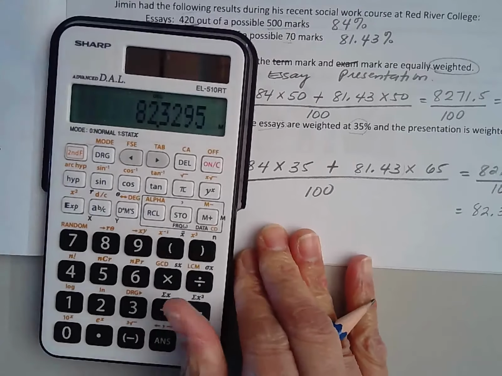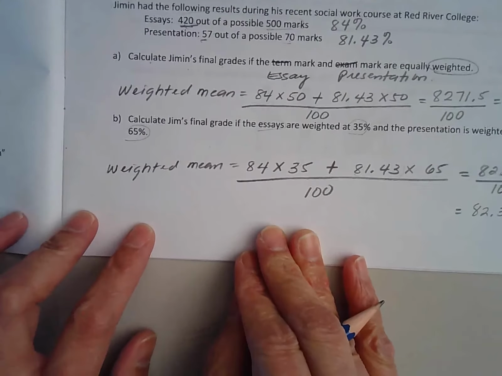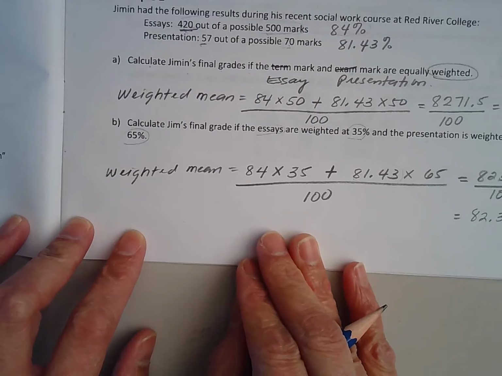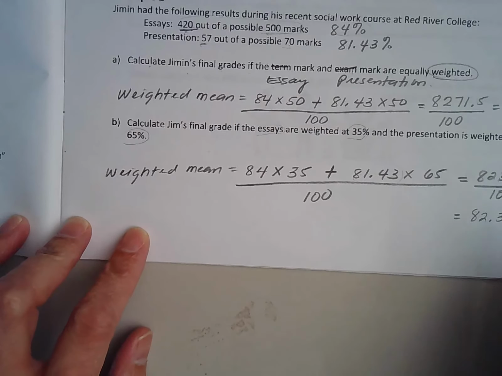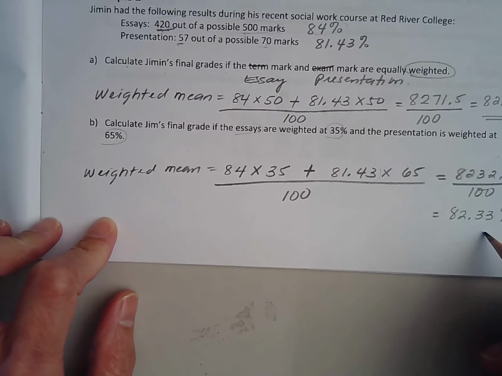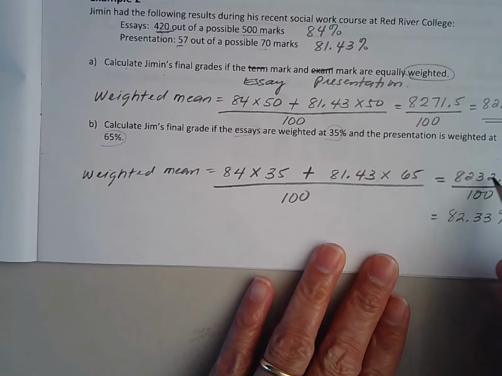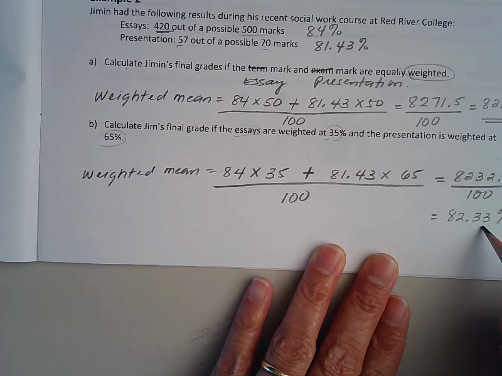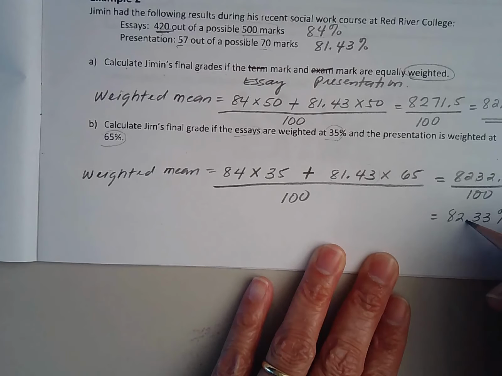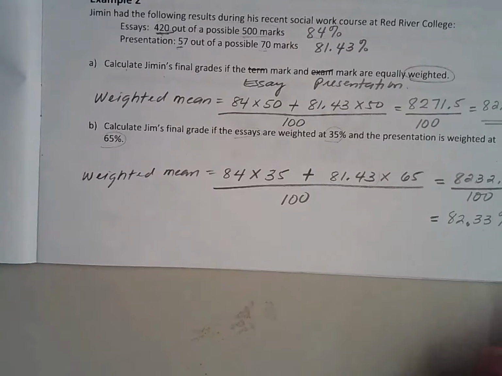So slightly lower. Is everybody okay? 82.33%. Are you talking about this number, or the last one? Is that good?